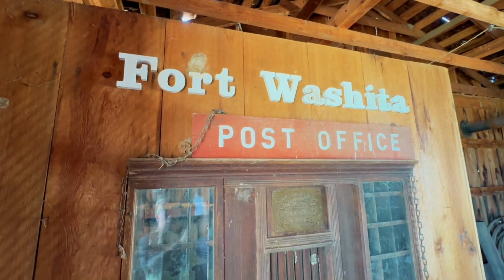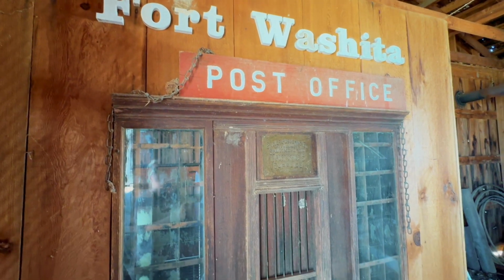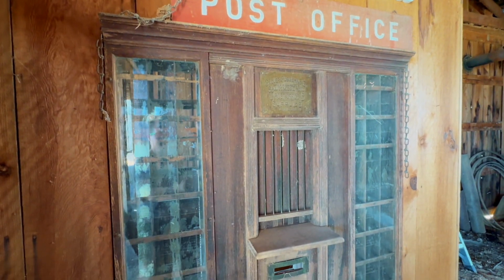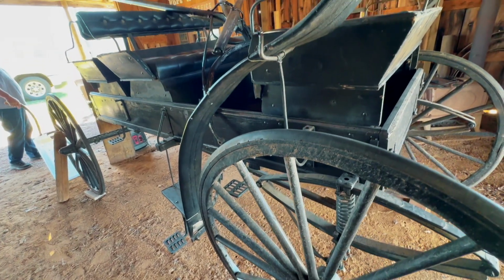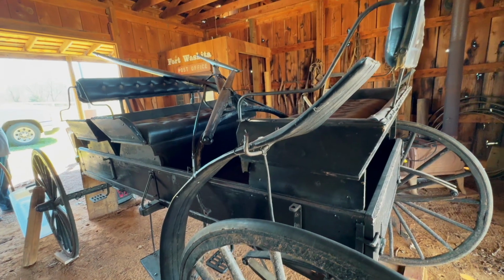But another cool thing inside this little building right here was the fact that they had a small post office, and that was pretty neat to see as well. So really cool stop. Definitely check this out if you come here. But now we have some difficult decisions. Dad and I have to figure out where we're going next.